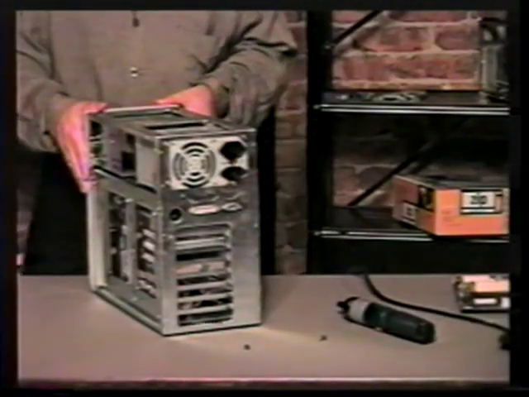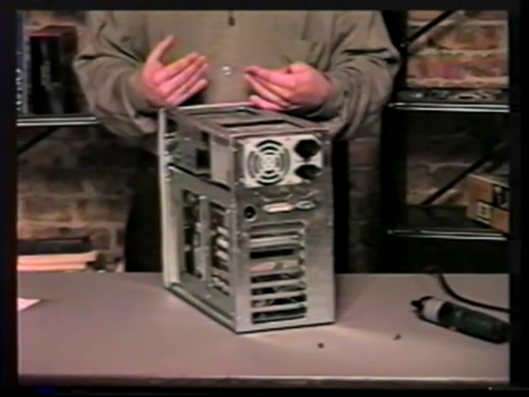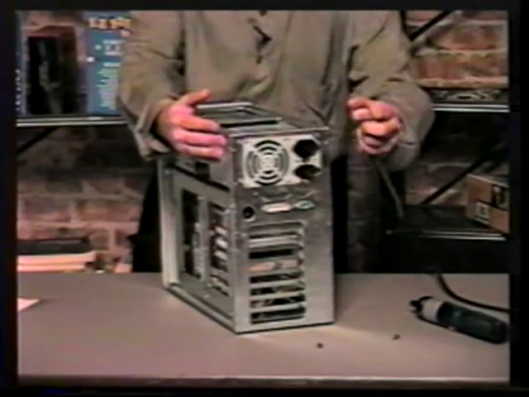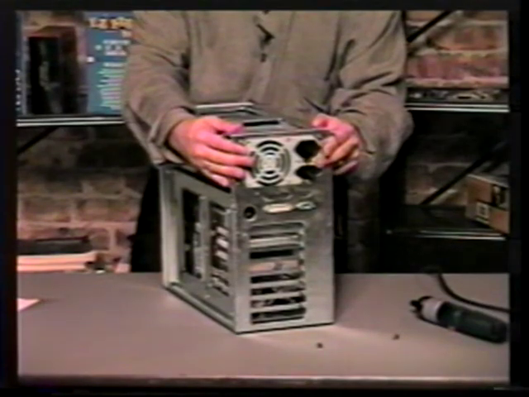Thanks, Greg. And this is also very important. You must discharge the static electricity from your body. Now, if you don't have an anti-static wrist strap, just touch a metal part of the computer case before touching the memory chips. And finally, plug the computer back into the wall and turn it on.